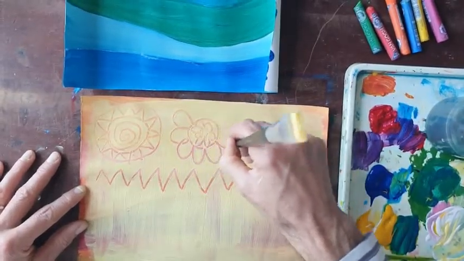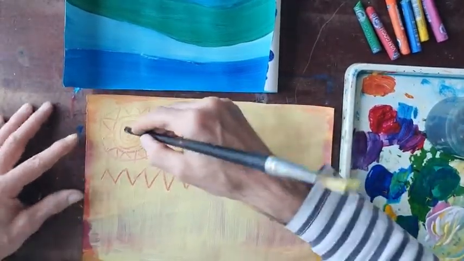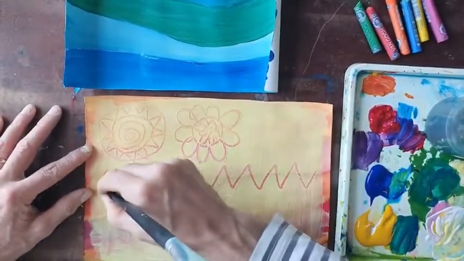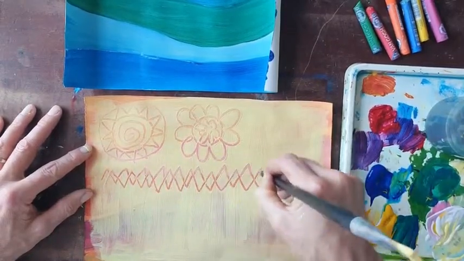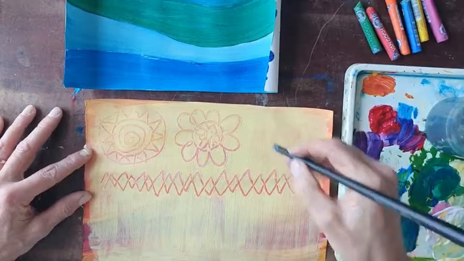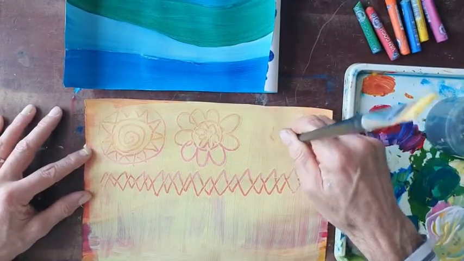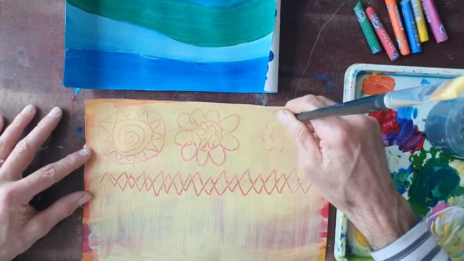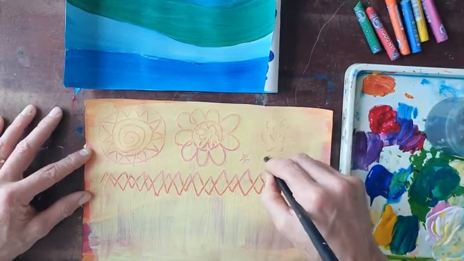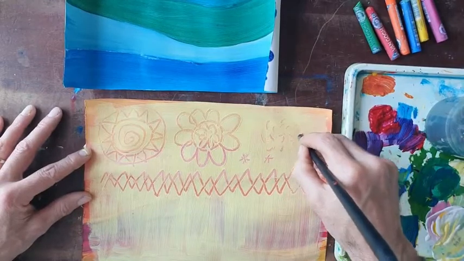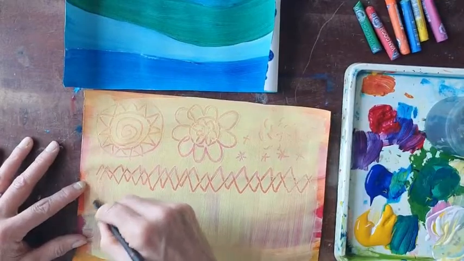Okay, and you'll notice that a few of these could look like the sun or flowers. Different kinds of lines I'm drawing on here, yeah. So it relates back to last week. All sorts of things you can do. Okay, so I keep going until I've filled up the whole sheet with different kinds of marks.